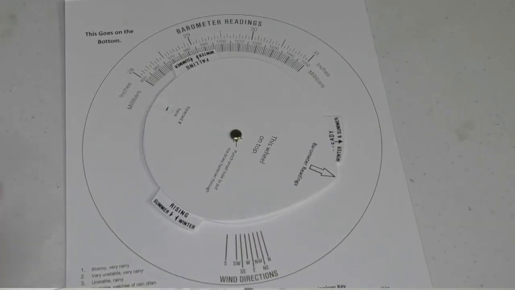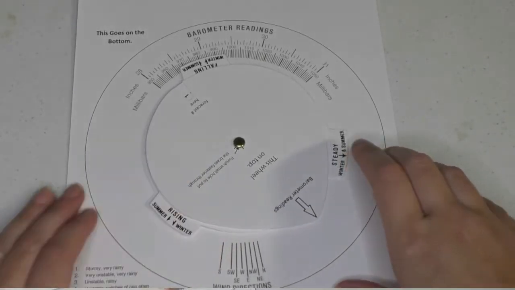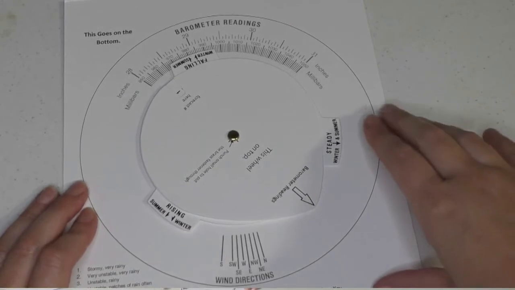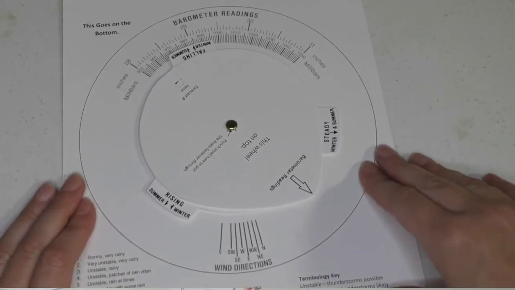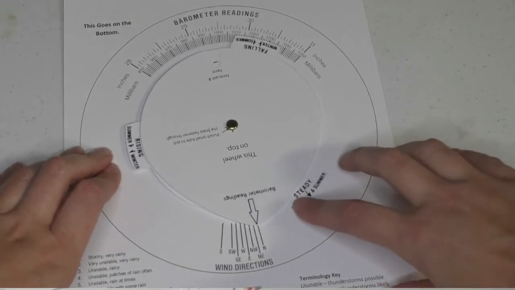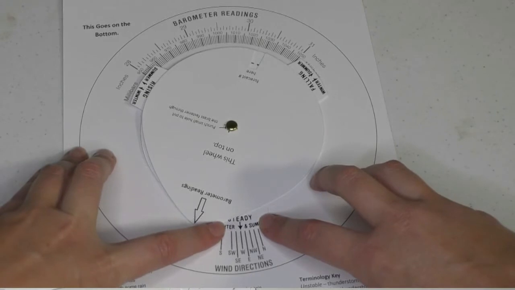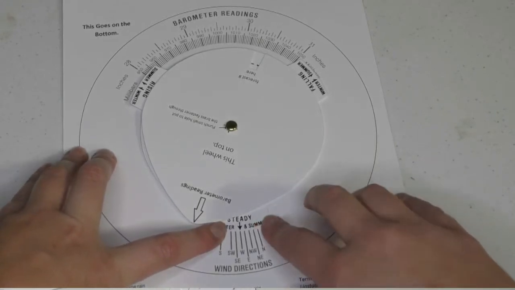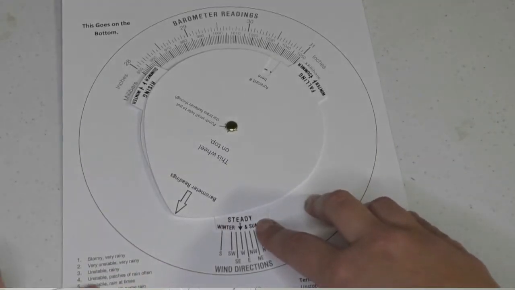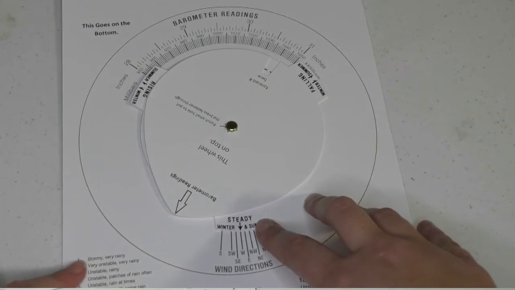You're going to take your weather predictor wheel, just like I have, and we're going to practice. So the students are going to take the steady arrow and move it to the west direction, and then only at the bottom they want to look to find a number that would predict rain. So if we look, number 1 predicts rain. So let's find number 1.